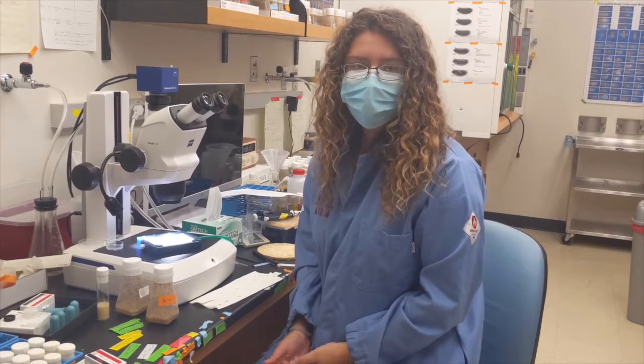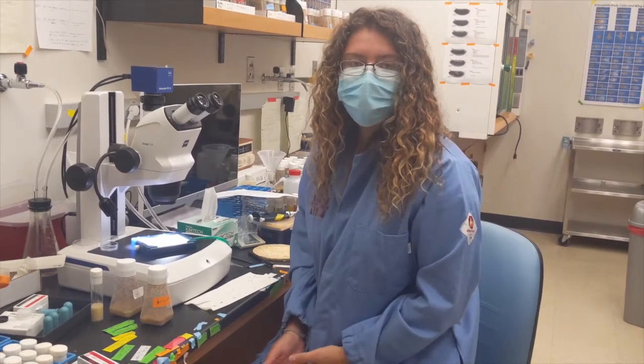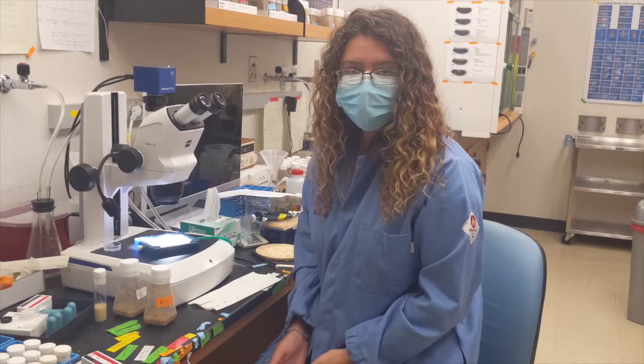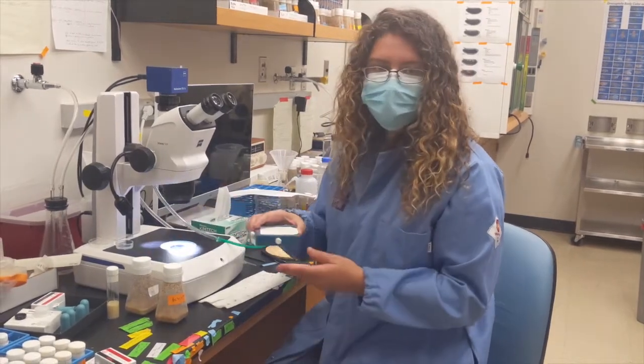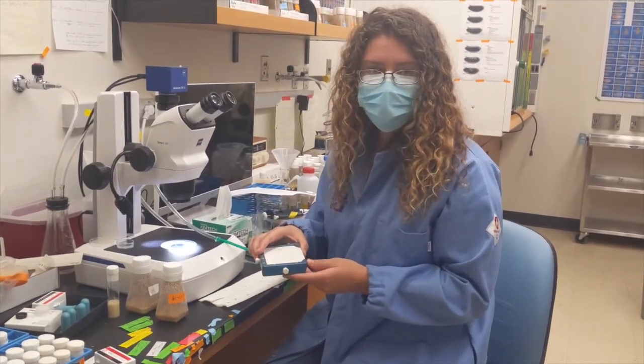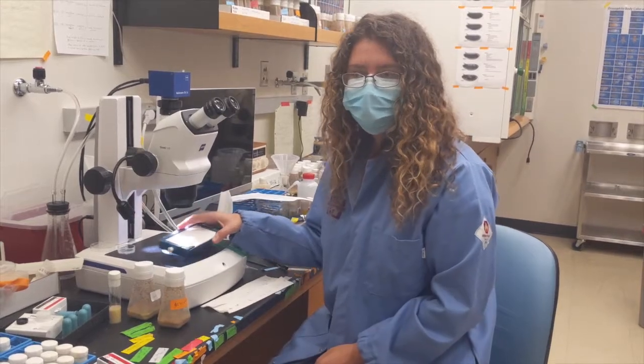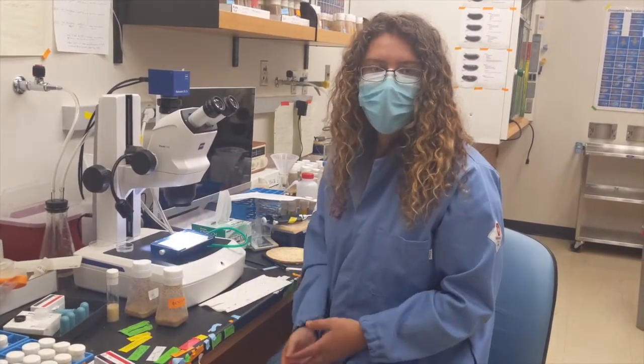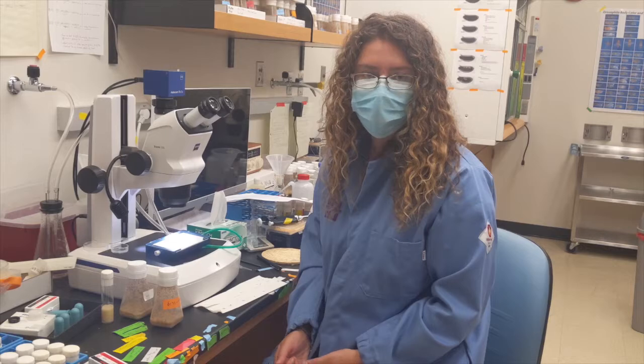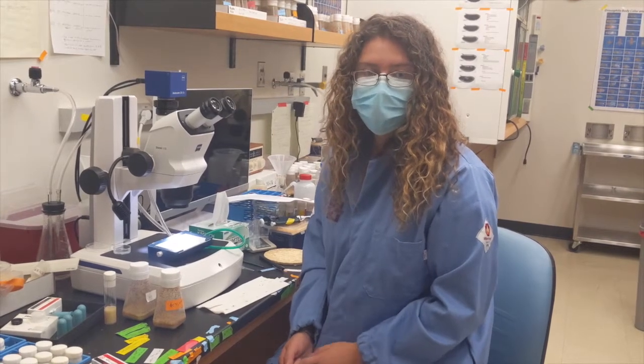To look at the flies under the microscope, we first have to make them unconscious so they don't fly away. This plastic pad has small pores in it that emit CO2. The CO2 then displaces oxygen in the air and causes the flies to go to sleep. But don't worry, they'll wake back up again.